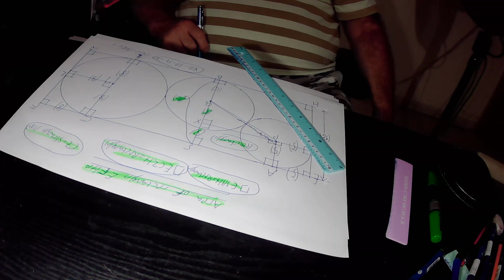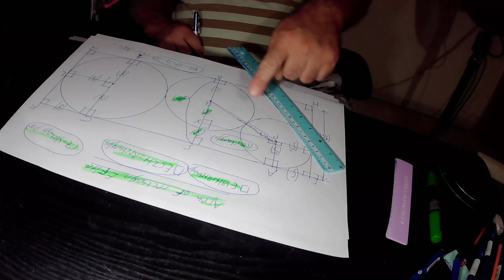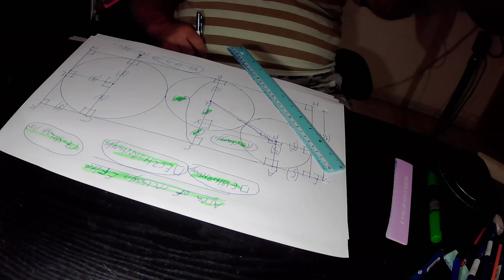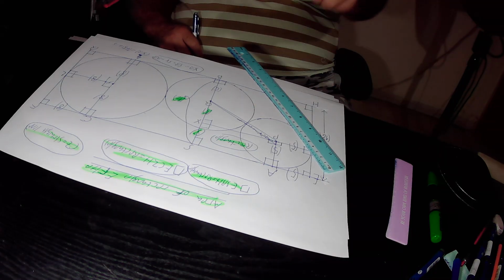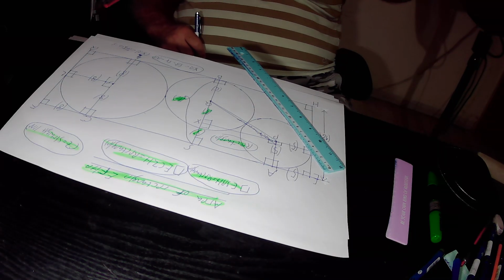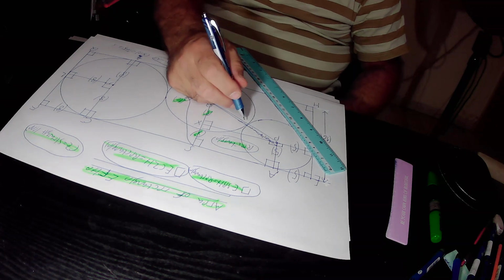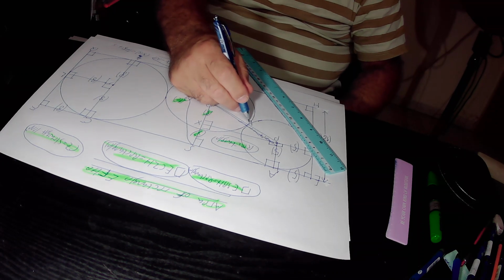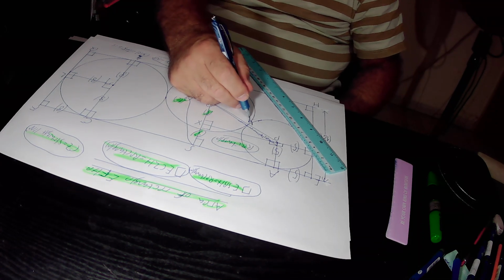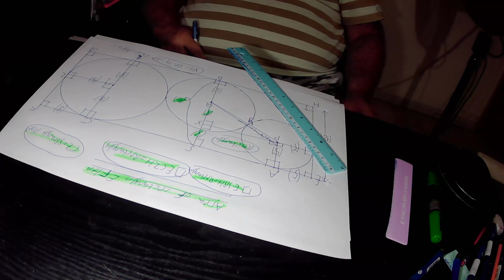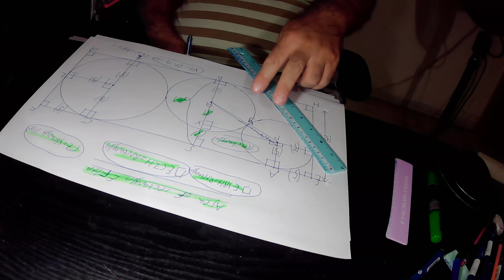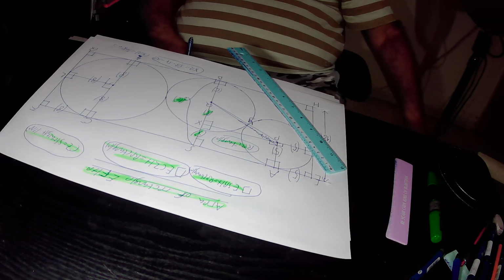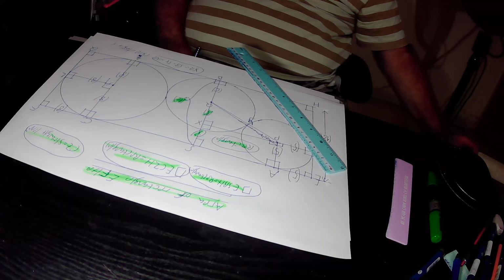And here we can implement rule 10 because we have an external touch between the small circle and the medium circle. That is to say, they touch each other externally at this point. So we define the touching point. This point is point Y. Whenever we have an external touch between two circles, like in this drawing, we can implement rule 10. So let me repeat quickly rule 10.